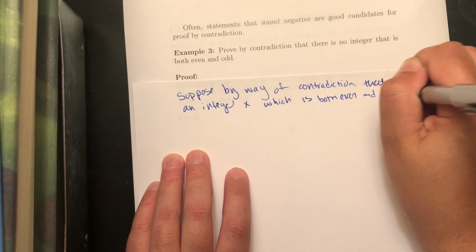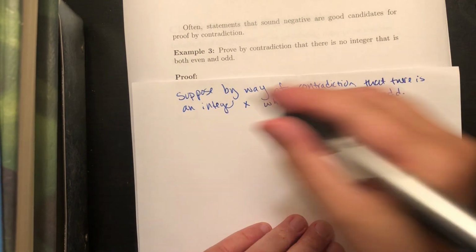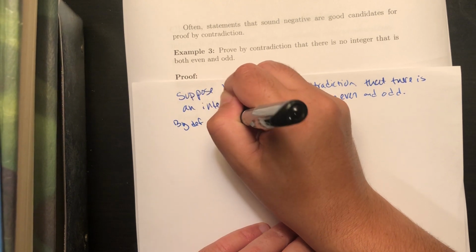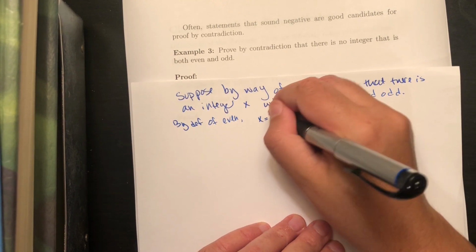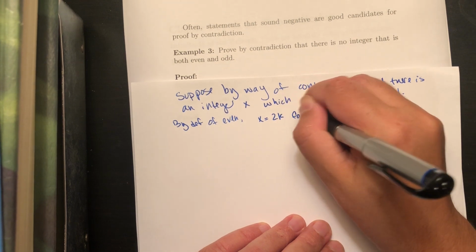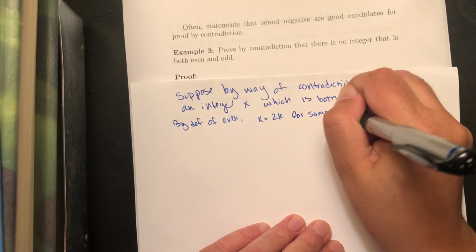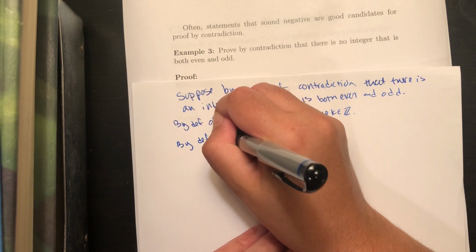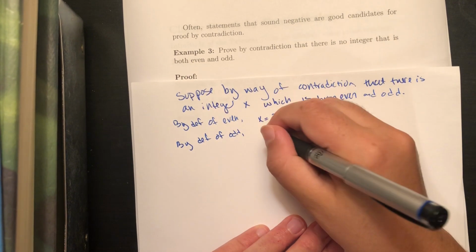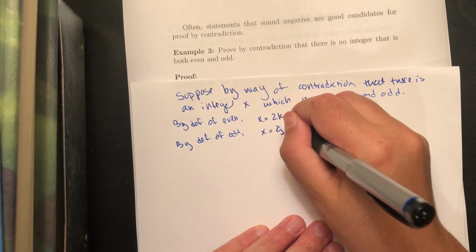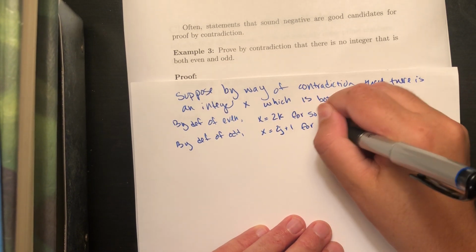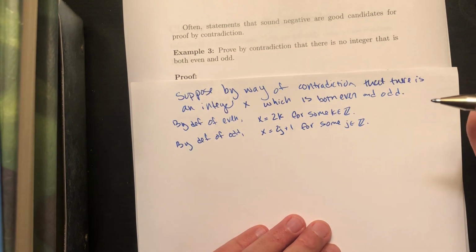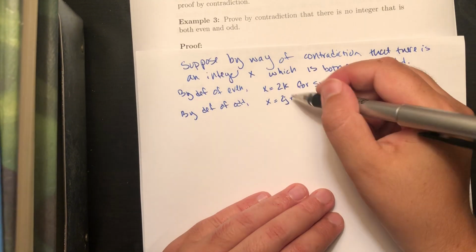We're going to find some kind of a contradiction to a known fact here. By the definition of even, this means we can express x as 2k for some integer k. And by the definition of odd, this means we can express x as 2j plus 1 for some integer j. This already seems like this shouldn't make sense, but why? Let's go through the details.